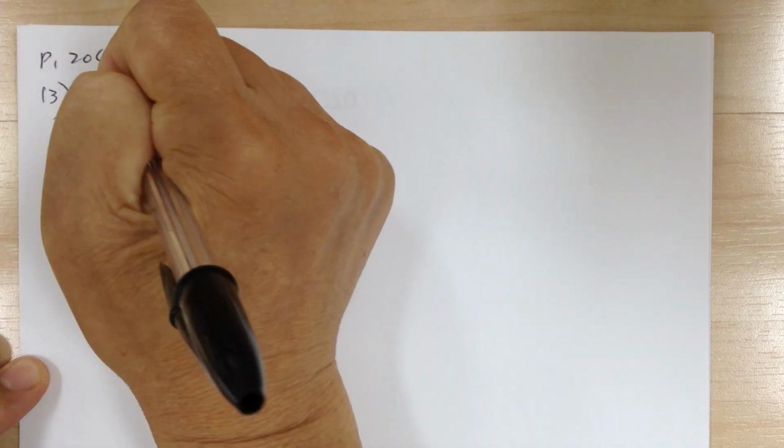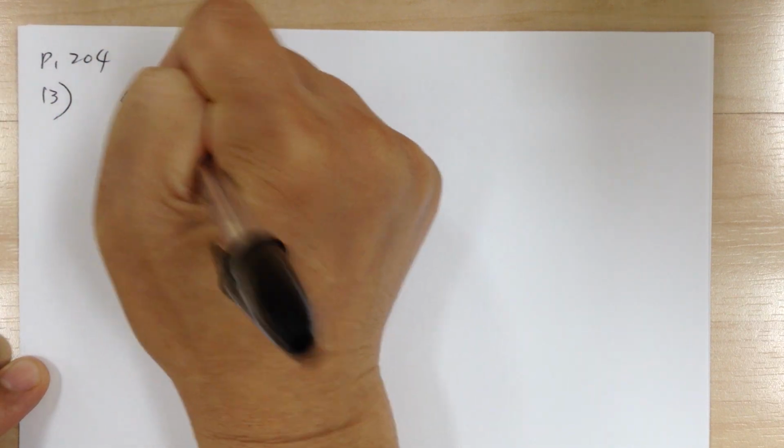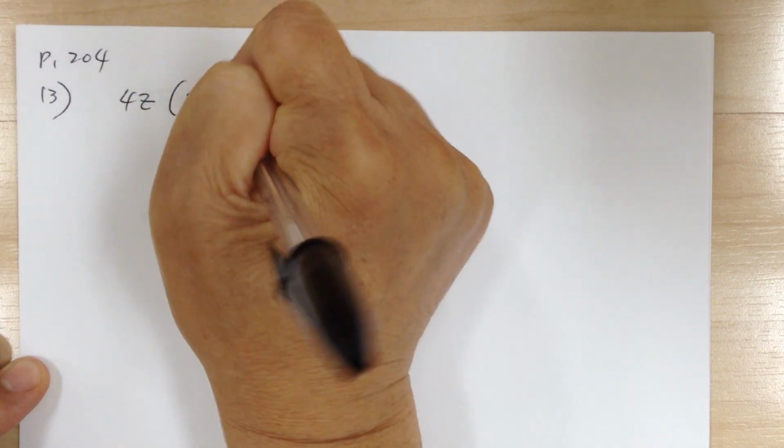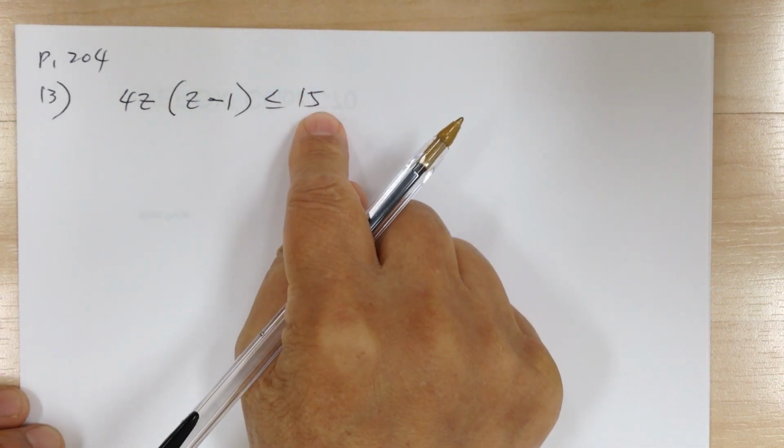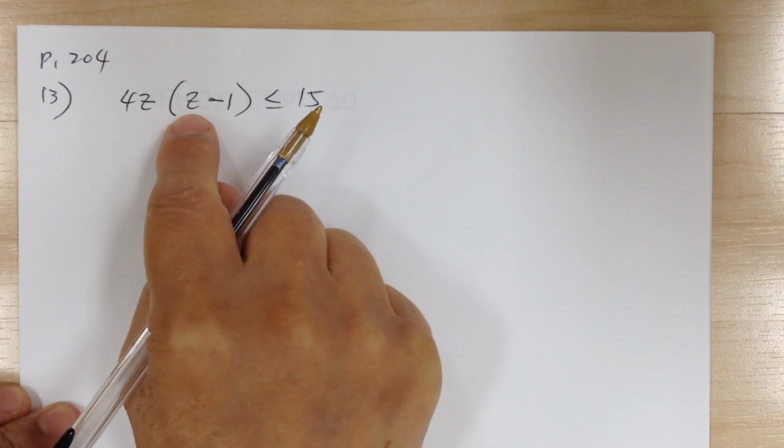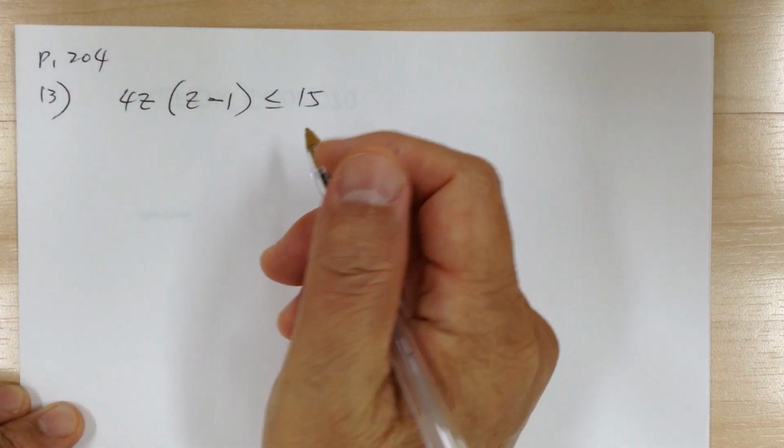Let's go to the next one. You have 4z times z minus 1 is less than or equal to 15. Okay, so this is not equal to 0, so the factoring is no good. So you have to undo the factoring, make it equal to 0, and refactor.